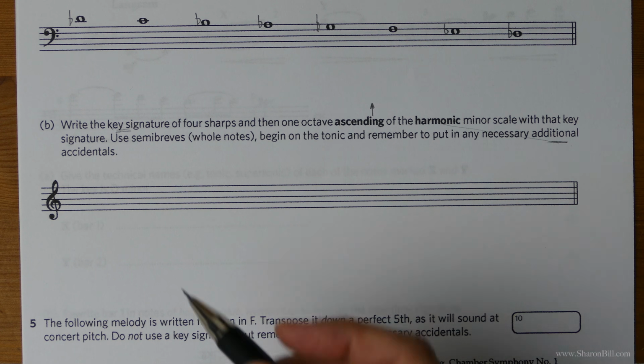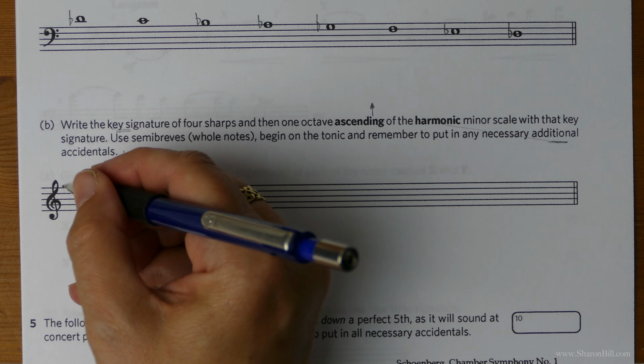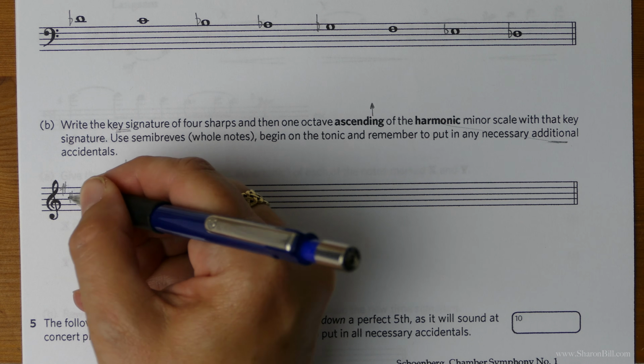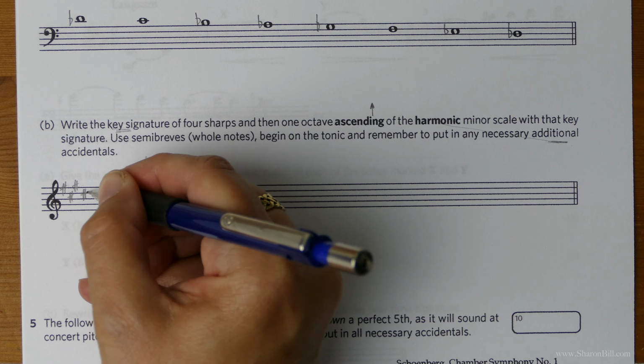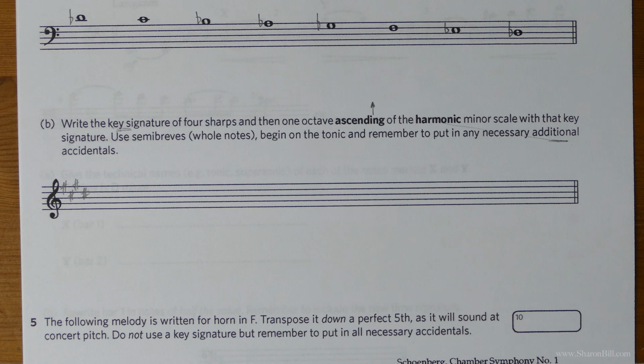Now the key signature of 4 sharps would be F, C, G, D sharps. That's E major, or related to that is the key signature of C sharp minor.